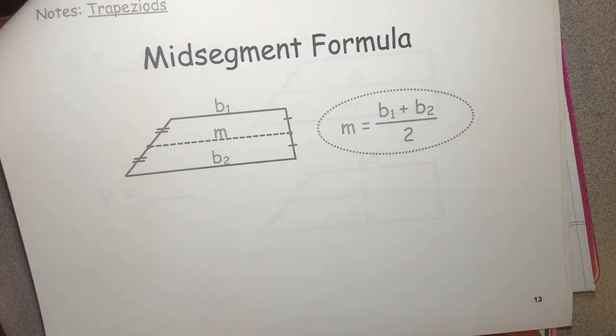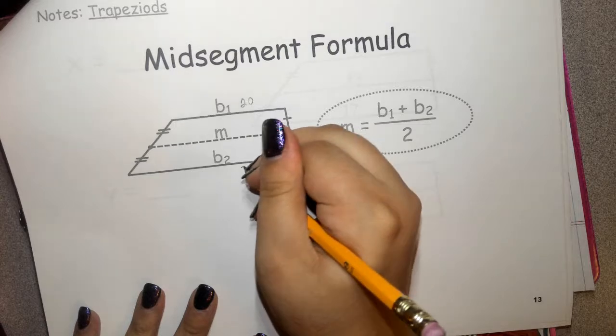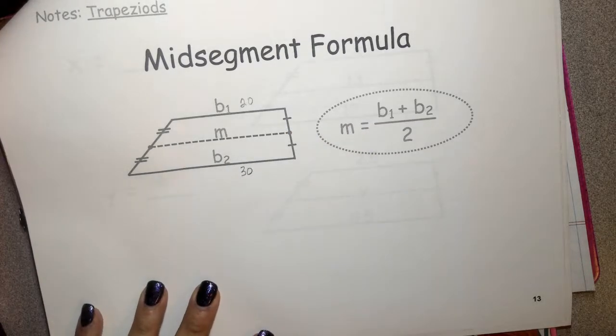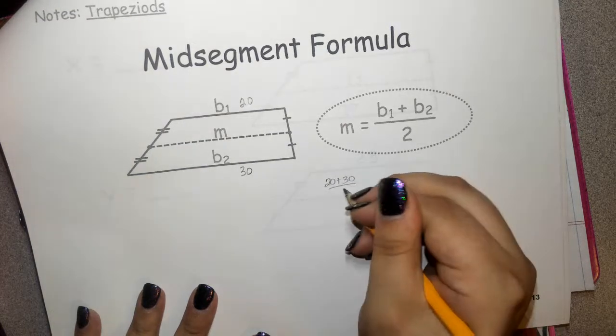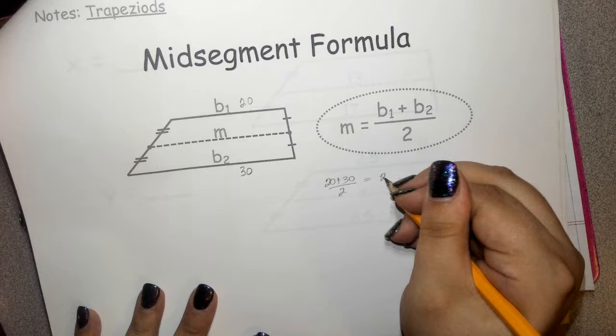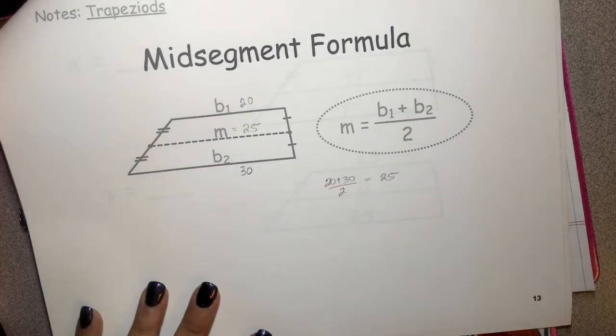It's our mid-segment formula. Now, what if I said this was 20 and this was 30? How long is our mid-segment? 20 plus 30 is what? Divided by 2? So M is 25. That's it.